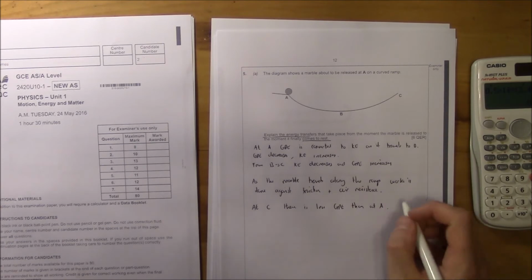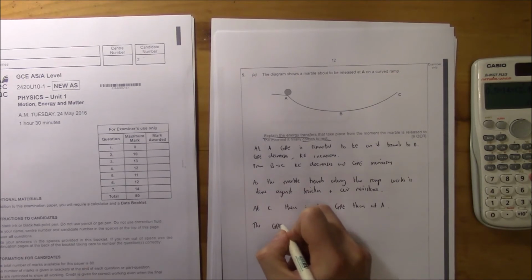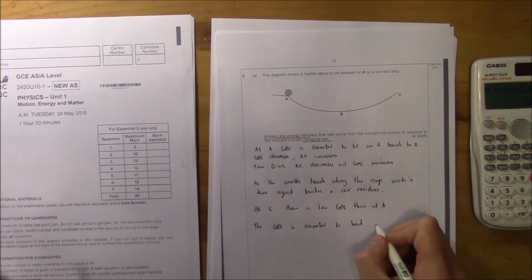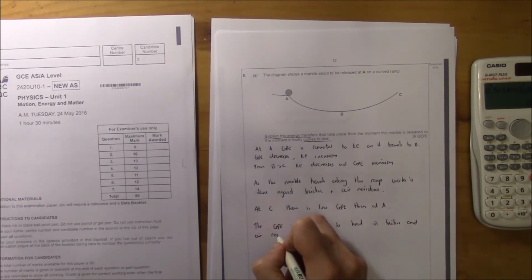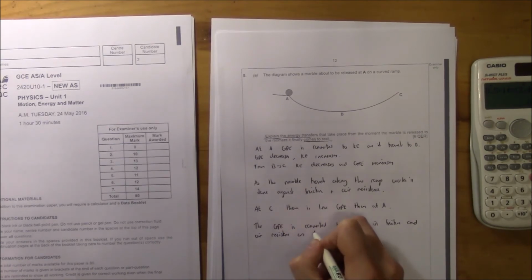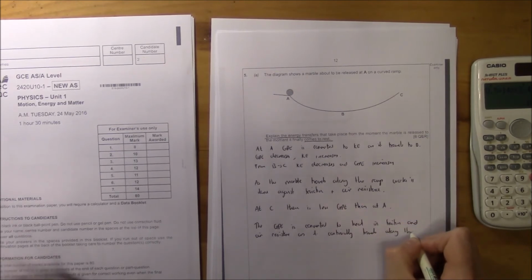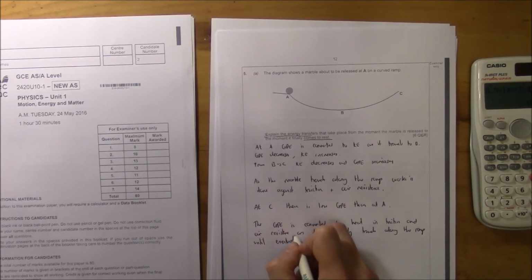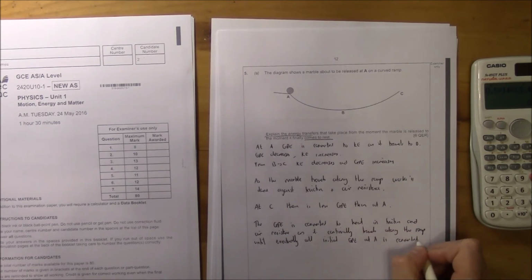So the GPE is converted to heat in friction and air resistance as it continually travels along the ramp, until eventually all the initial GPE at A is converted to heat.